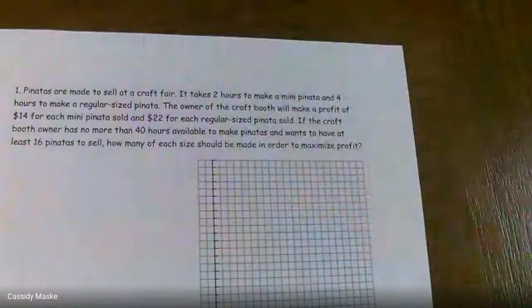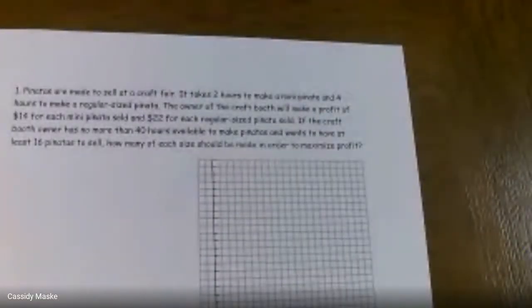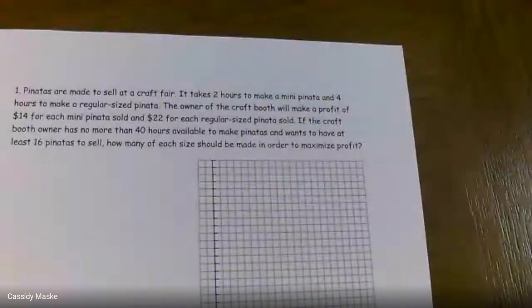All right, you guys. So today we are going to go over linear programming. So this is a little bit harder of a concept, so just take your time, go through the problems step by step, and once you break it up by the 5 steps, it's not too bad. Okay. So anyway, these linear programming problems are used in business concepts.